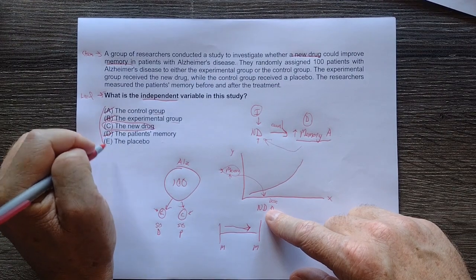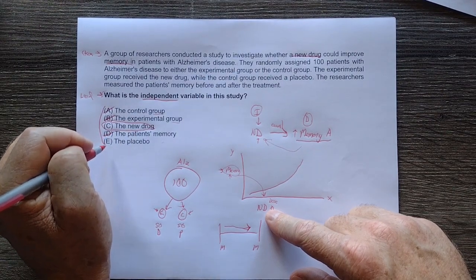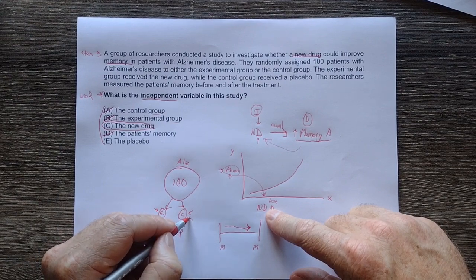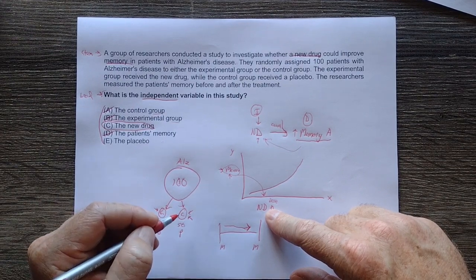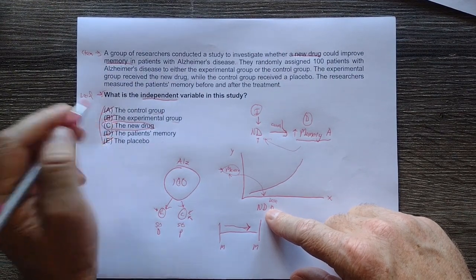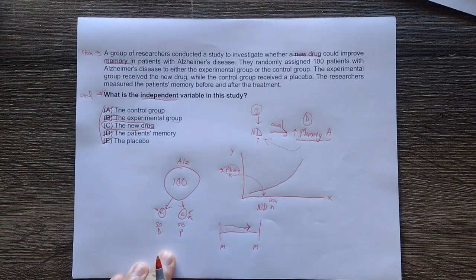So that is not the correct answer choice. And then placebo is a function. It is something that is given to the control group, so it is not a variable as well. So yes, new drug is the answer.